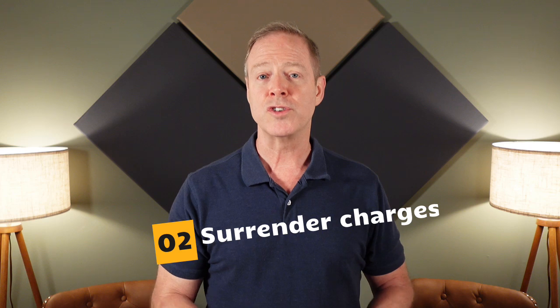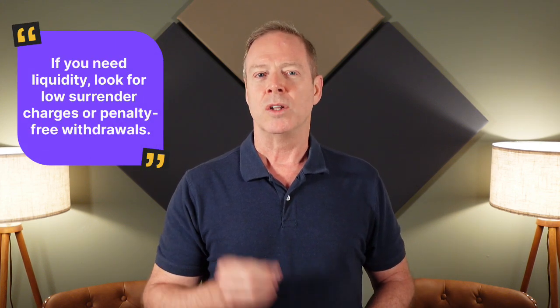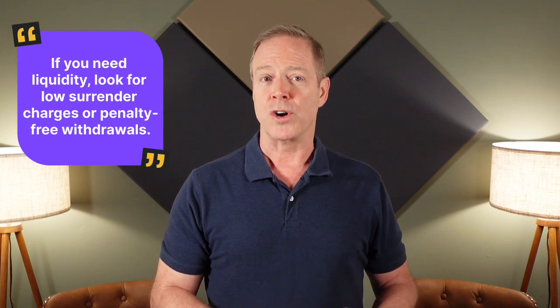Number 2 are surrender charges. Are you locked in? Unlike stocks or mutual funds, annuities often have surrender charges, and these are penalties for withdrawing your money early. These fees typically range from 5 to 10%, and they do decrease over time. For example, if you buy an annuity with a 7-year surrender schedule, withdrawing in year 1 might incur a 7% fee, while waiting until year 6 could be a 2% fee. Here's a tip as well. If you need liquidity, look for annuities with low surrender charges or penalty-free withdrawal options.